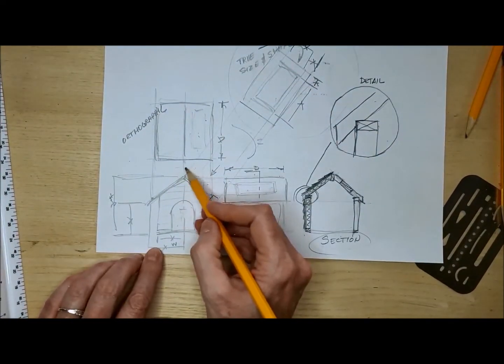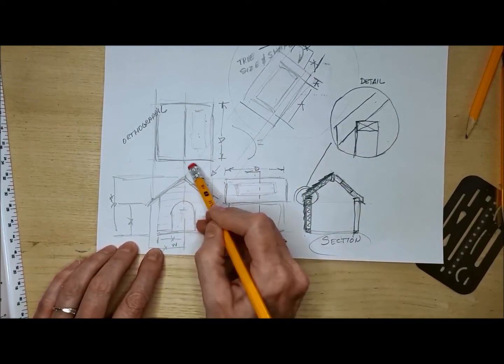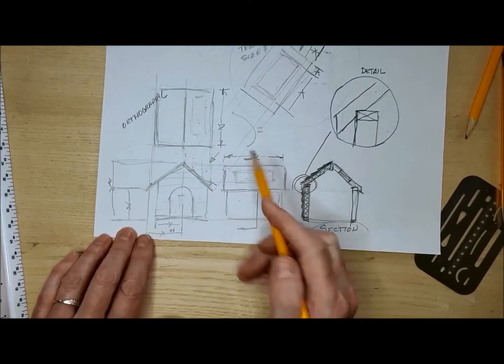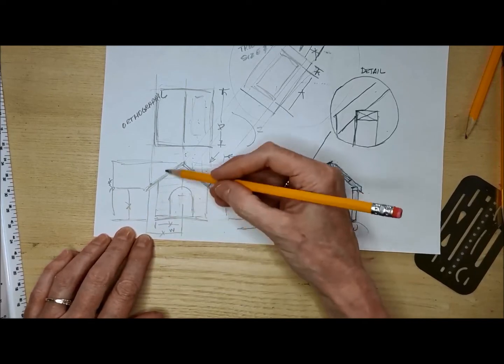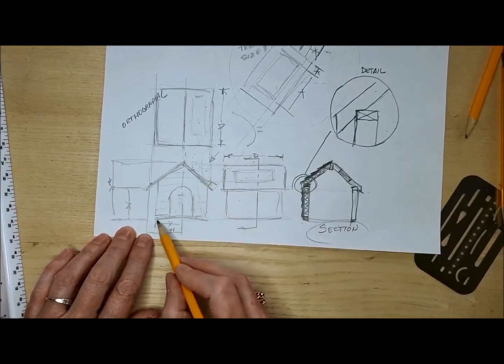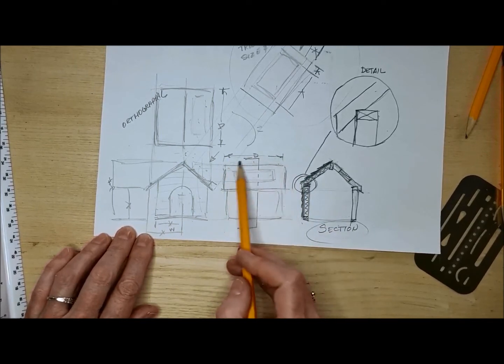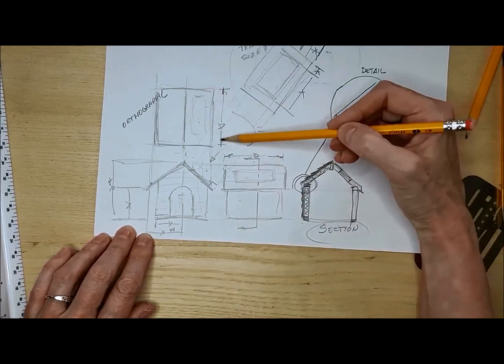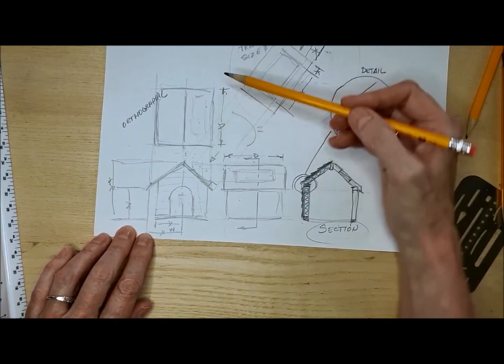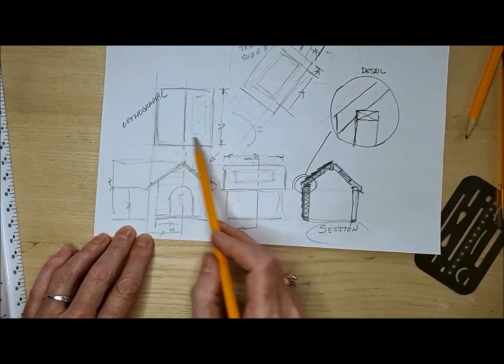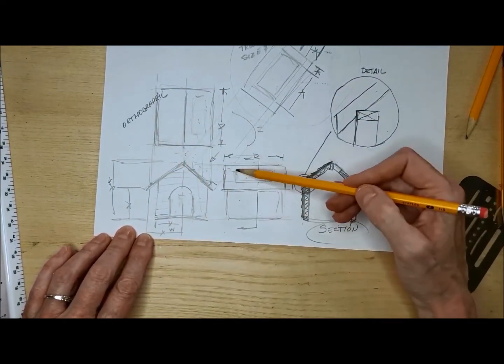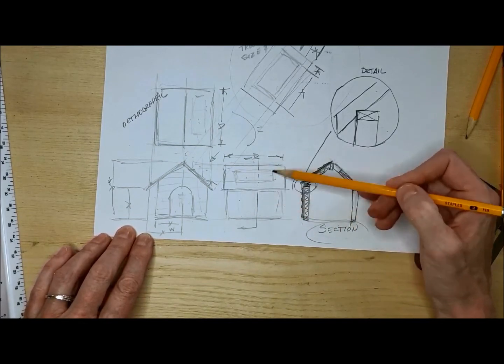Okay, we do leave 1 inch of space in between the views. And this tells us all our height dimensions, our width dimensions, and then our depth dimensions can be found either on the right side or in the top.